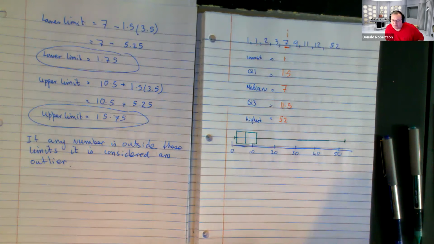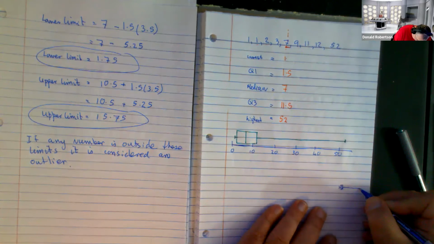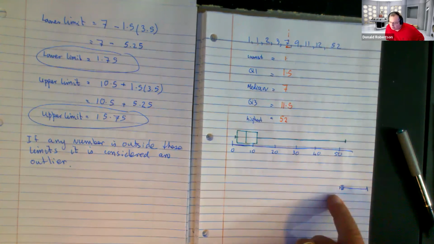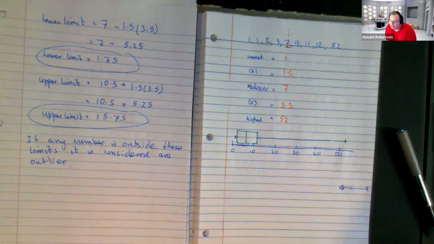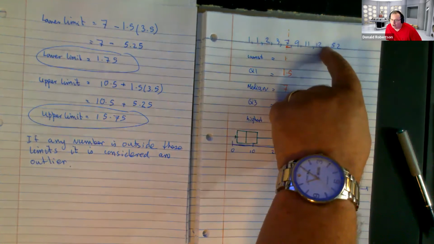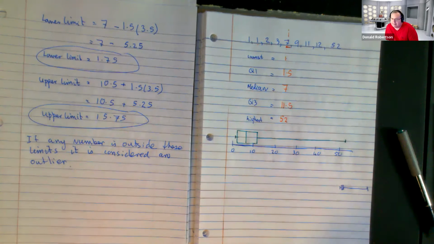If I'd done it even more extreme, I could have made the picture look like this. Can you see you can't tell anything because my little box down here is almost non-existent because the outlier was so big? Suppose I made that 152. Wouldn't this be crunched into a tiny little box here and then a huge long line? Got it. Outliers destroy the look of a box plot, right? They make them look weird.